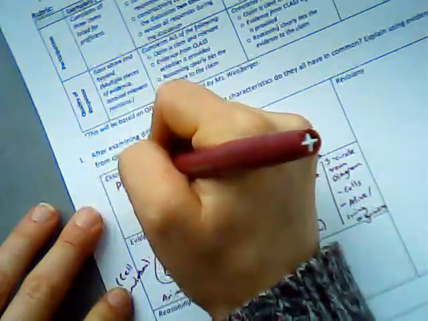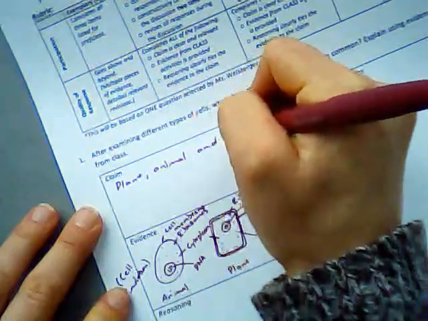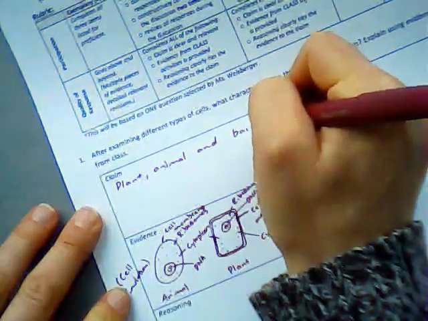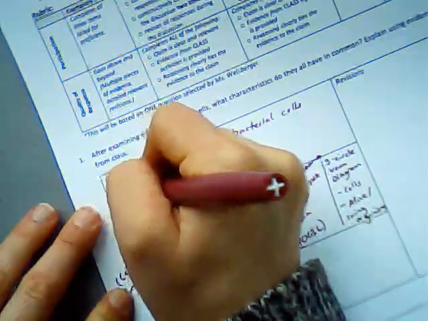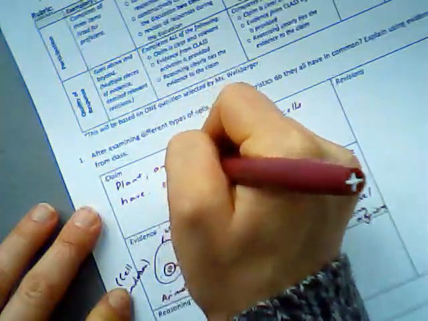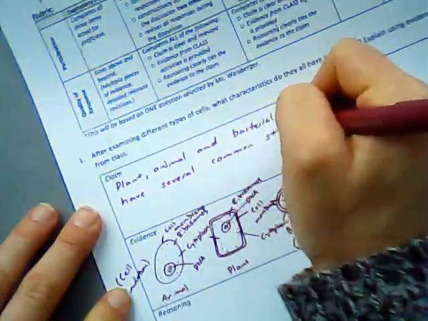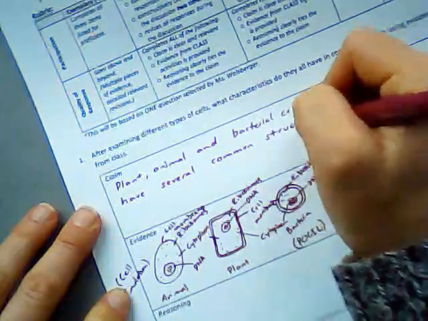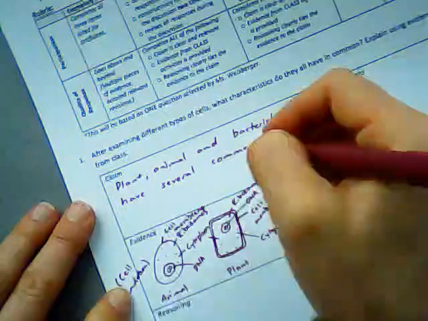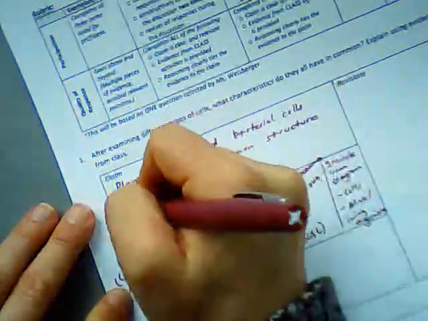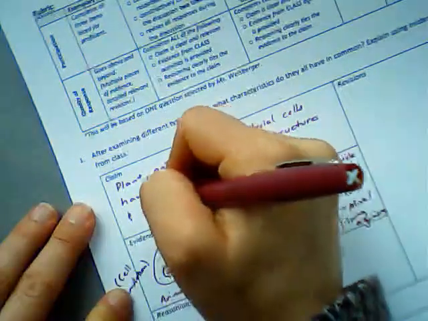So plant, animal, and bacterial cells have several common structures, so not organelles, okay, but structures, okay, which are different from the membrane-bound organelles. Several common structures and characteristics, because I added more characteristics on this side.